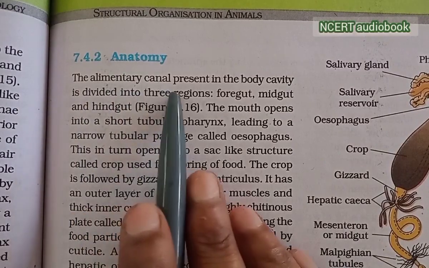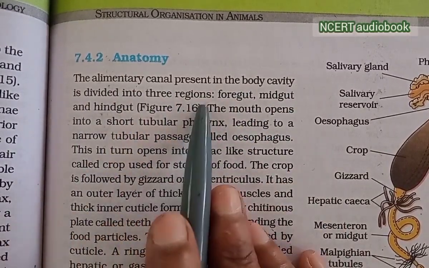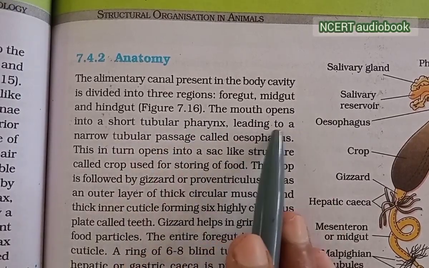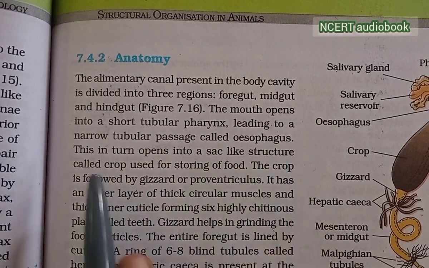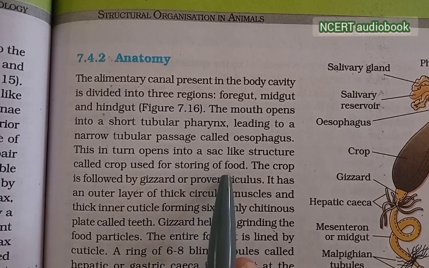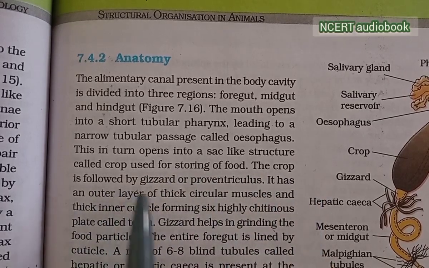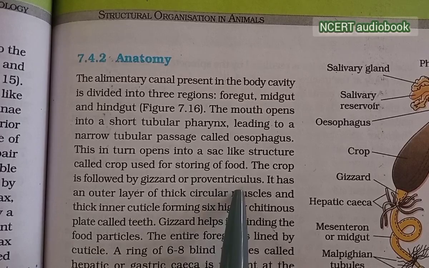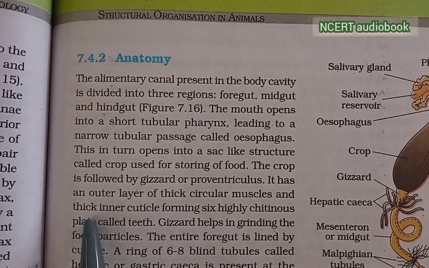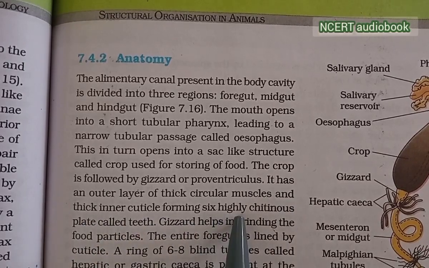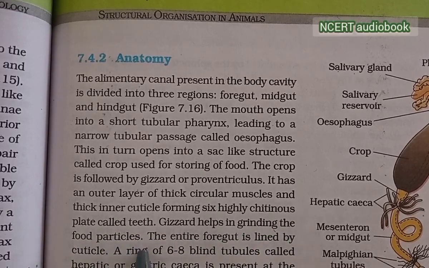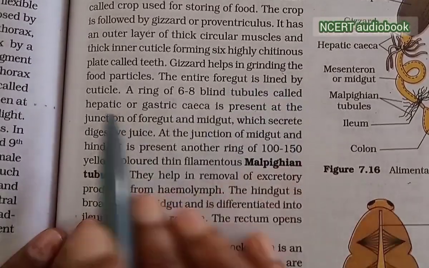Anatomy. The alimentary canal present in the body cavity is divided into three regions: foregut, midgut, and hindgut. The mouth opens into the short tubular pharynx, leading to the narrow tubular passage called the esophagus. This in turn opens into a sac-like structure called the crop, used for storing food. The crop is followed by the gizzard or proventriculus. It has an outer layer of thick circular muscles and a thick inner cuticle forming six highly chitinous plates called teeth. The gizzard helps in grinding the food particles. The entire foregut is lined by cuticle.